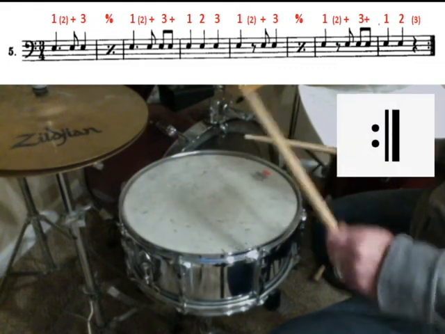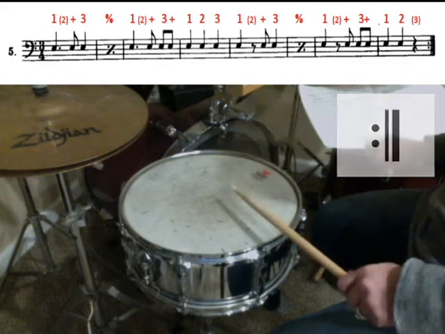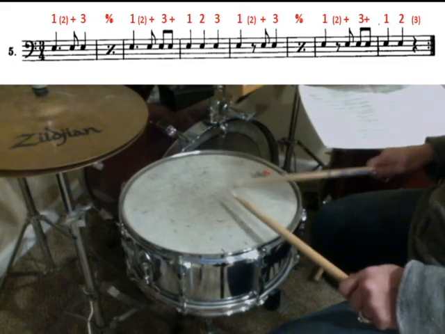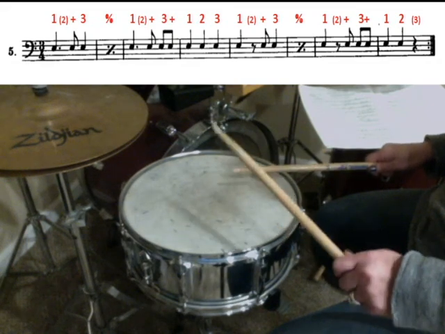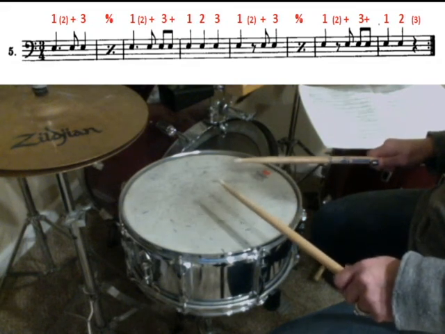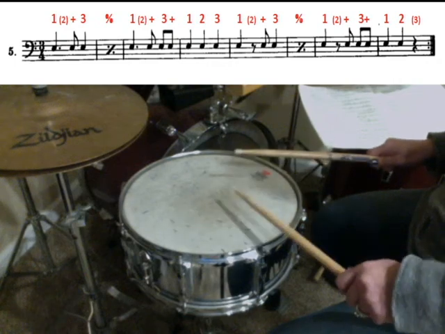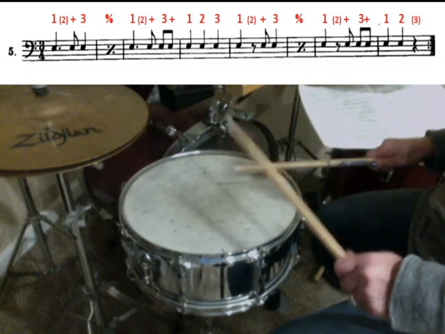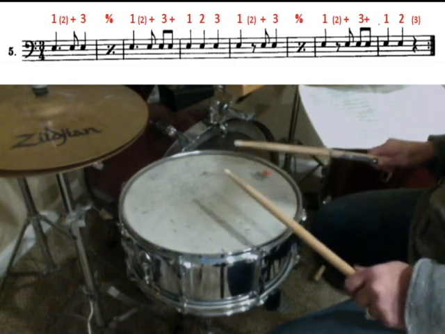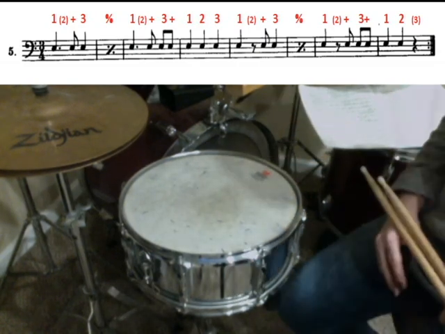Repeat. Do it again. 1, 2, and 3. 1, 2, and 3. And 1, 2, 3. 1, rest on 2, and 3. 1, rest on 2, and 3. And 1, 2, rest on 3. Great job. I can't wait to hear your recording.